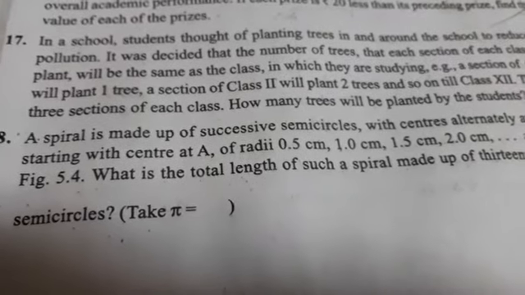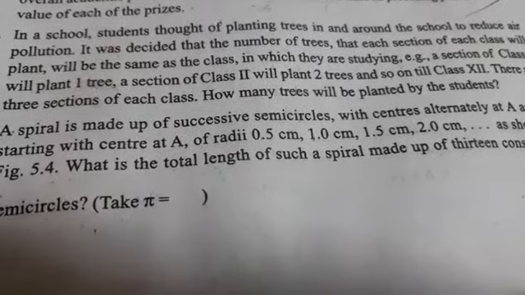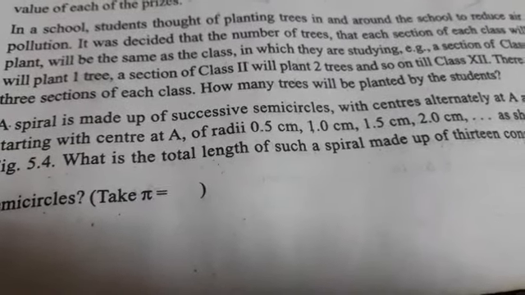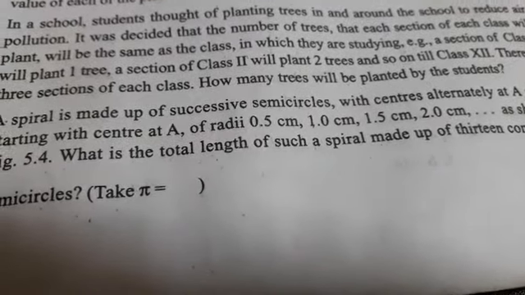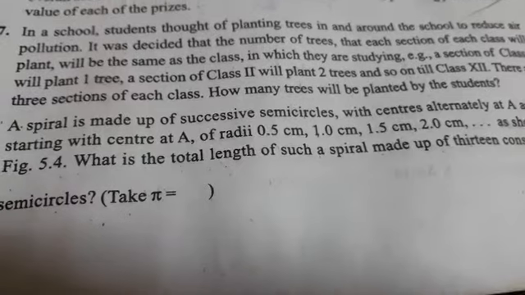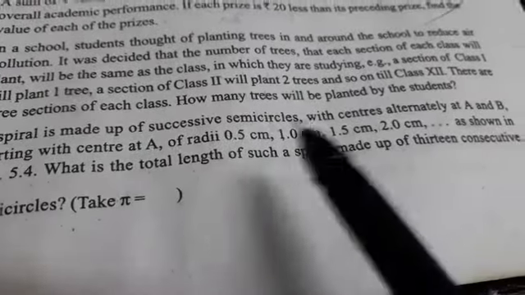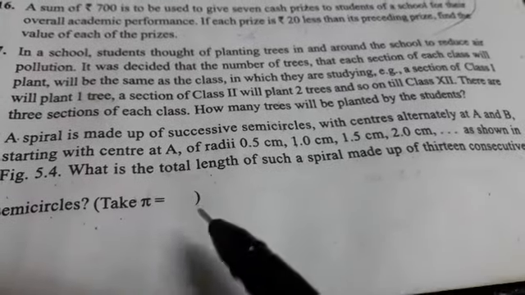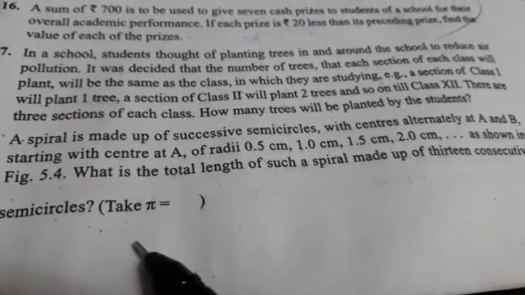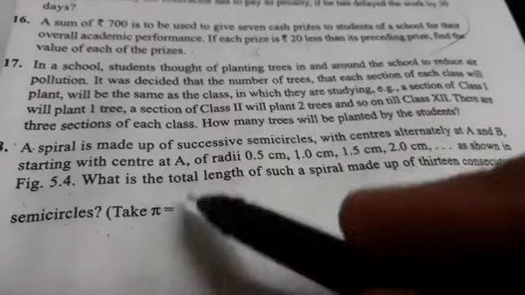Okay, now R1 is 0.5 centimeter, R2 is 1 centimeter, R3 is 1.5 centimeter, R4 is 2 centimeter and so on. Now you can see that they differ by just 0.5, 0.5, 0.5, it goes on increasing. They have not given the value of pi. If you want, you can take it as 22 by 7.